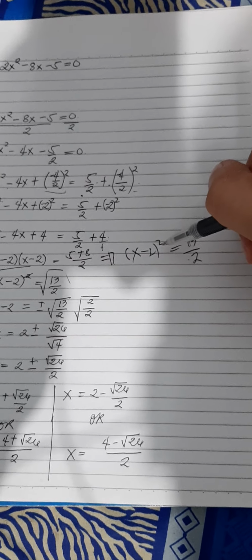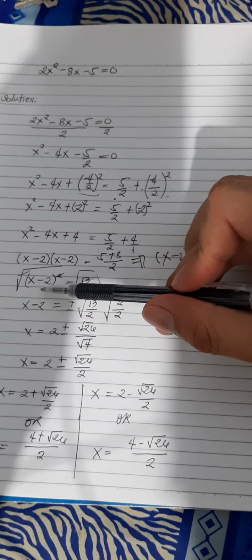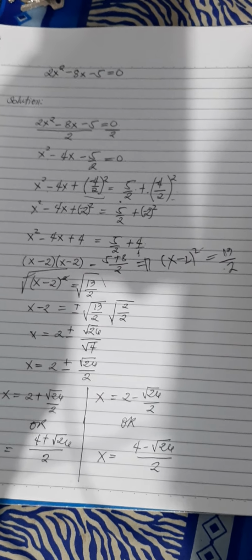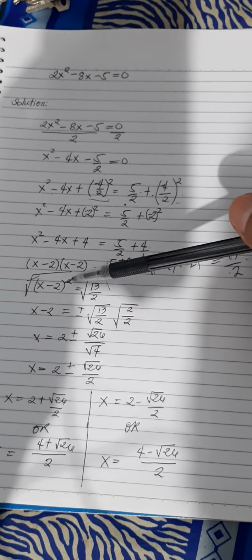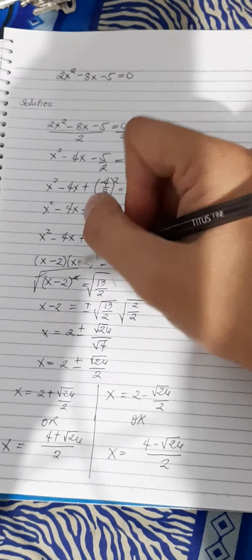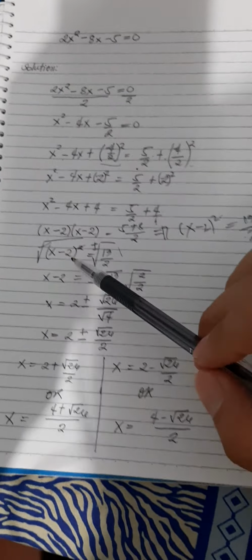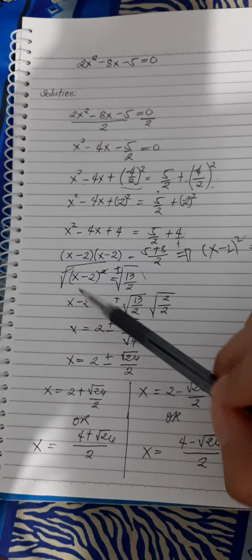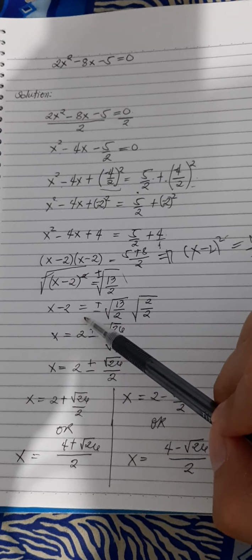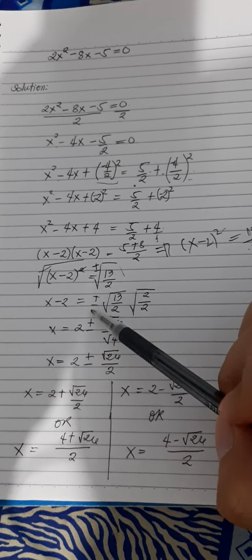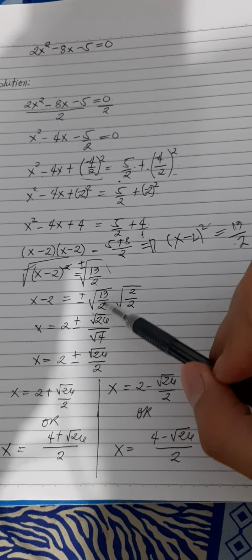In order for us to eliminate the square here, or the exponent 2, we need to do this process. We will do some extraction of square roots. So we have the square root of the quantity of x minus 2 squared is equal to the square root of 13 over 2. Don't forget the positive and negative. So what will be left on the other side of the equation is x minus 2, since the exponent 2 is already eliminated. So we have x minus 2 equals positive and negative, or addition or subtraction, square root of 13 over 2.